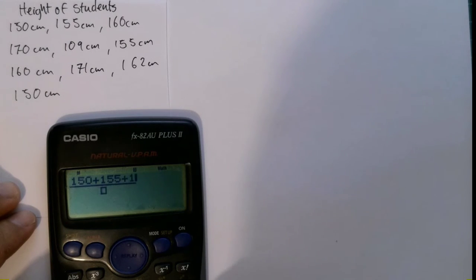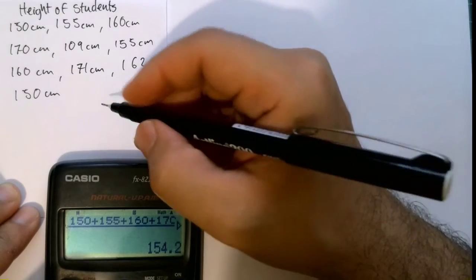155 plus 160 plus 170 plus 109 plus 155 plus 160 plus 171 plus 162 plus 150, and we divide that by 10 quantities, so we end up getting a quantity of 154.